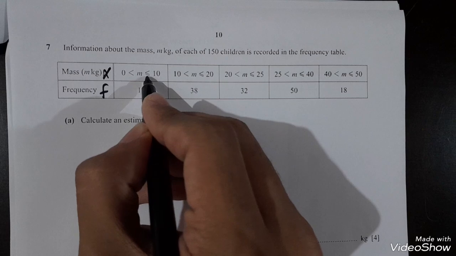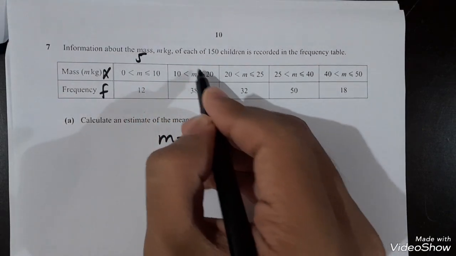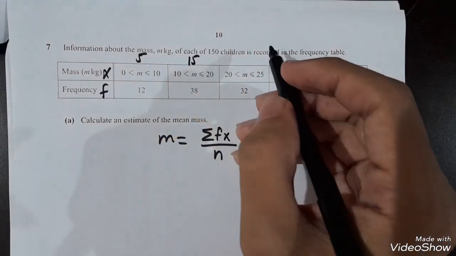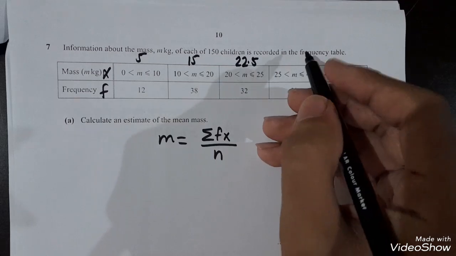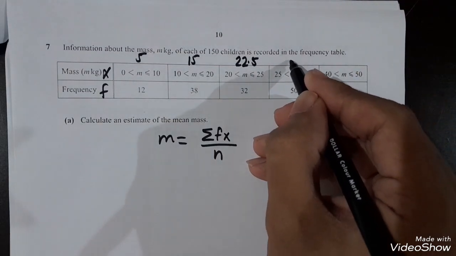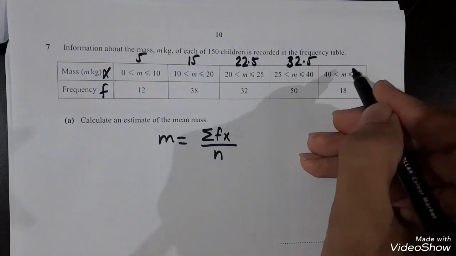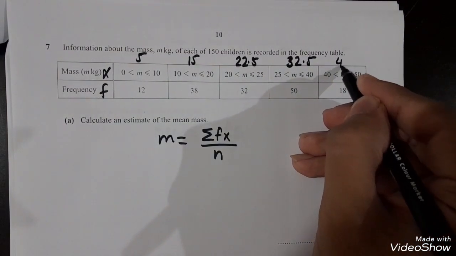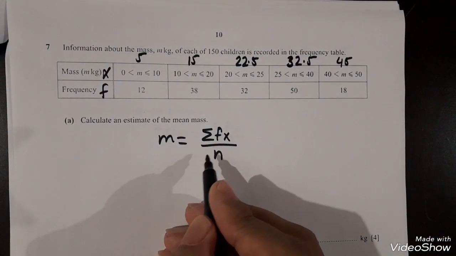So in mass we will use the average value. So the average of 0 and 10 is 5, then average of 10 and 20 is 15, average of 20 and 25 is 22.5, and then 25 and 40 is 32.5, then between 40 and 50 is 45. Now what we will do is sum of fx.